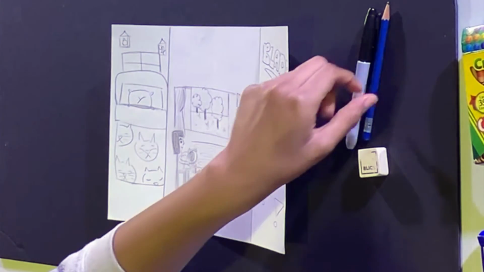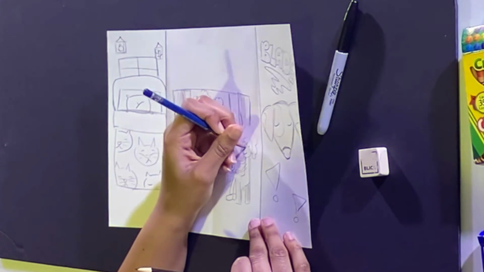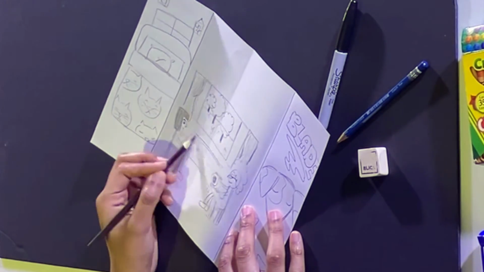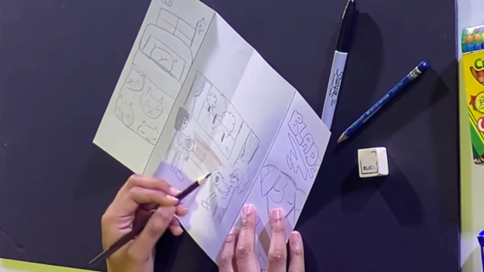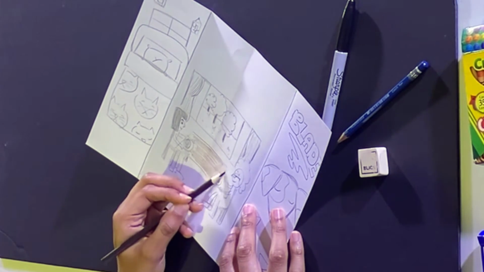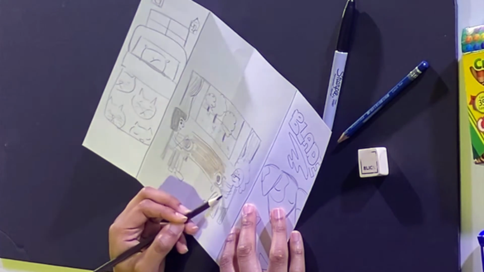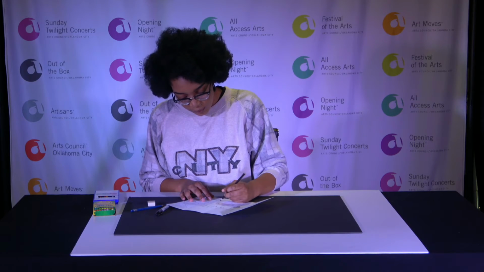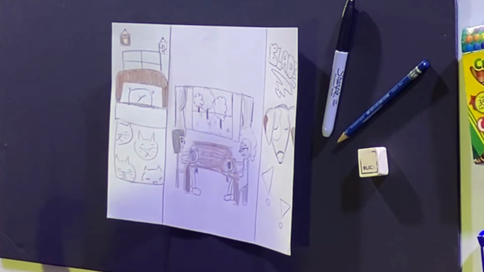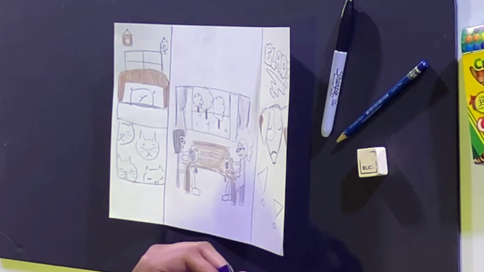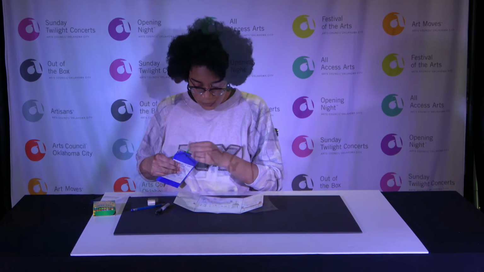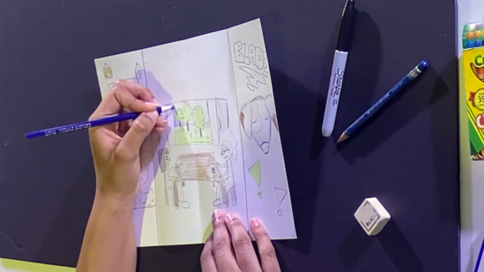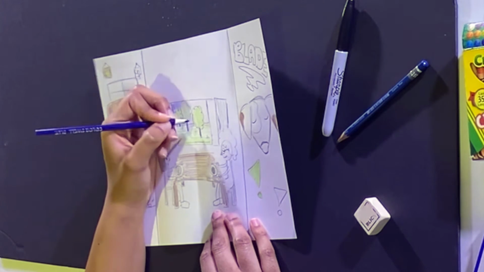I forgot my glasses. I need to draw my glasses on my face. These are my glasses. There we go. I'm gonna fill up all these spaces with color. Move on to my next color. The skies are not very blue today, but this is my illustration. So I'm gonna make the skies nice and blue.